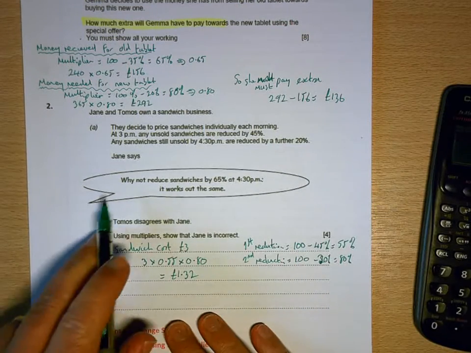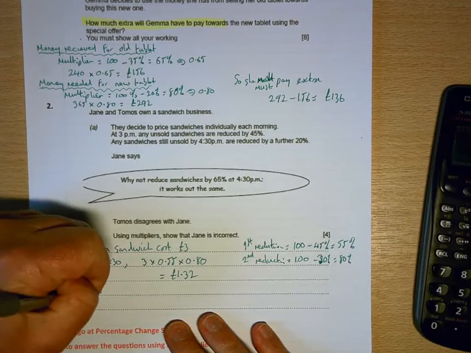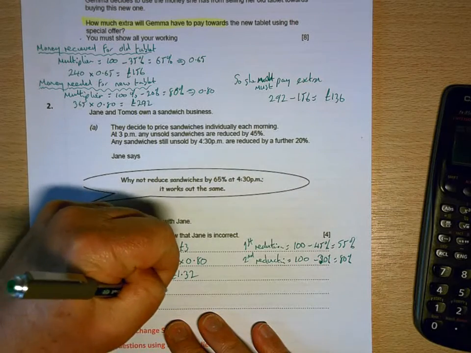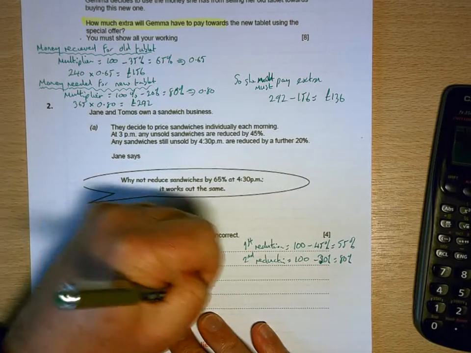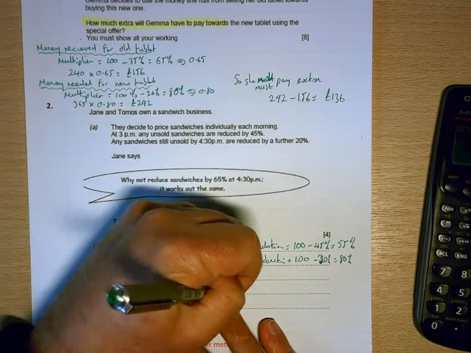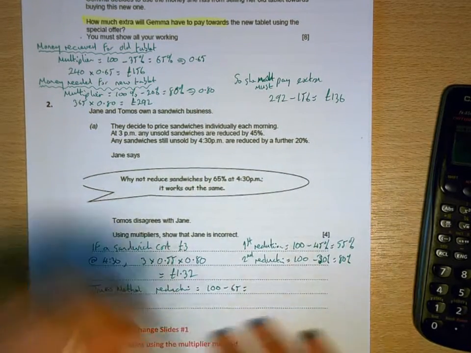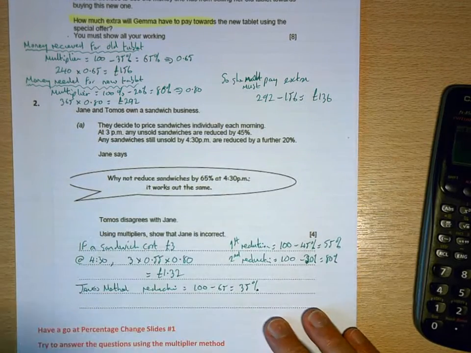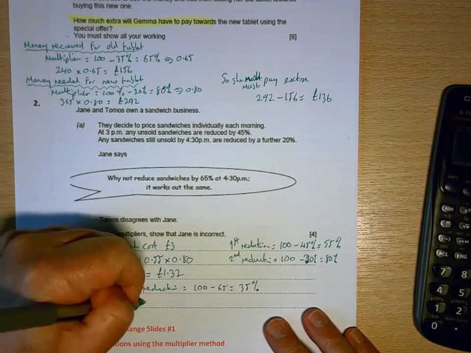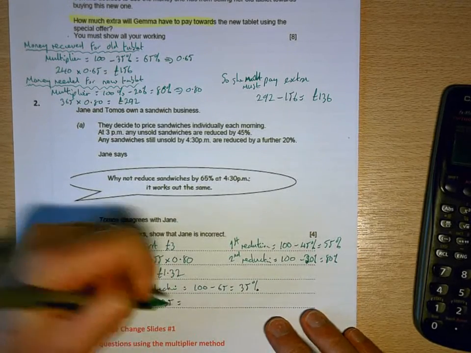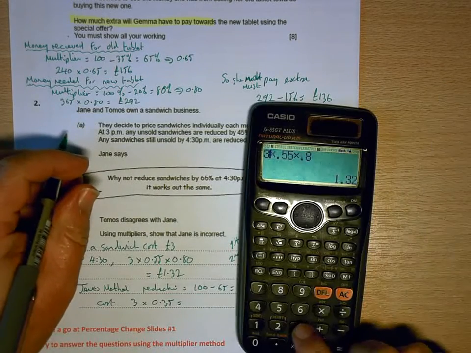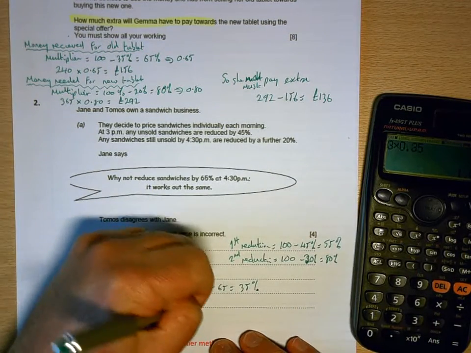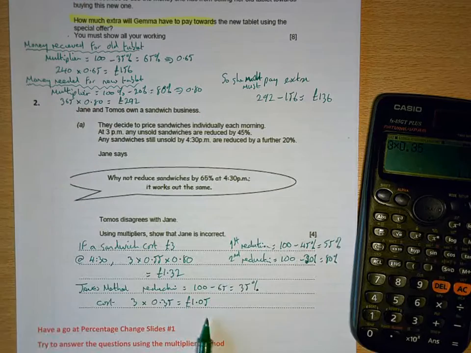But using Jane's method, the reduction will leave a multiplier of 35%, so that £3 sandwich would cost £1.05. So she's wrong because they're not the same.